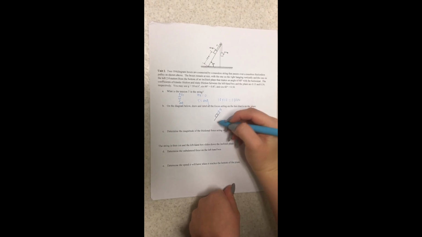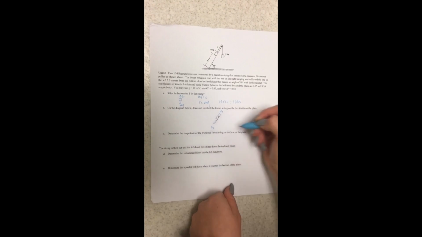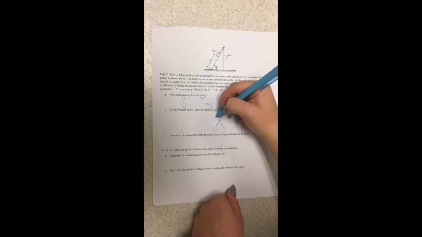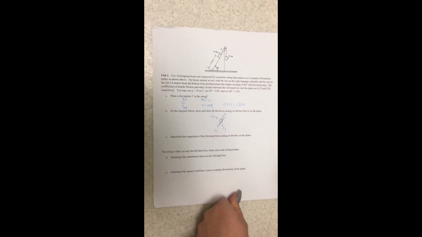Next is a free body diagram. Force of tension, force of friction, force of gravity, and normal force.